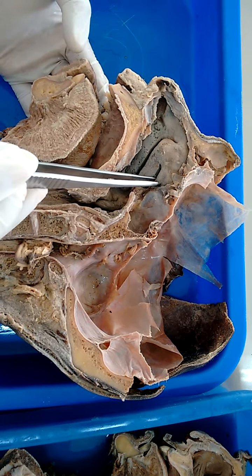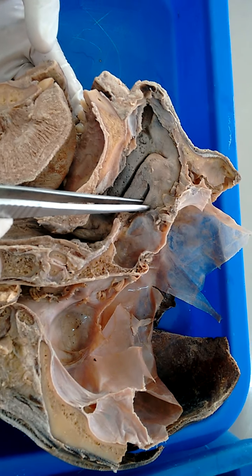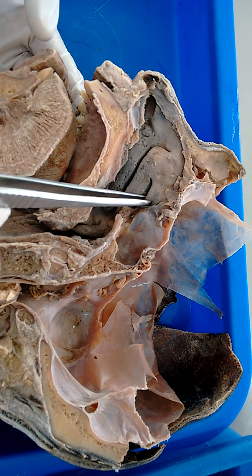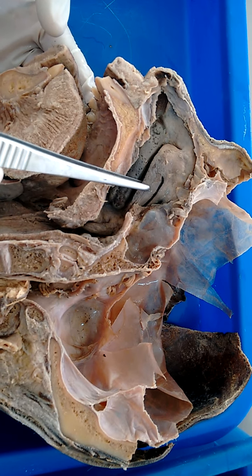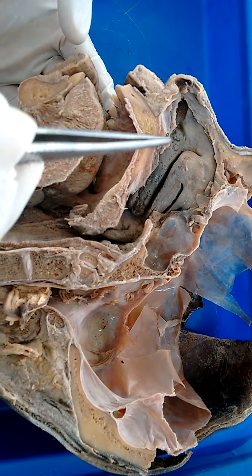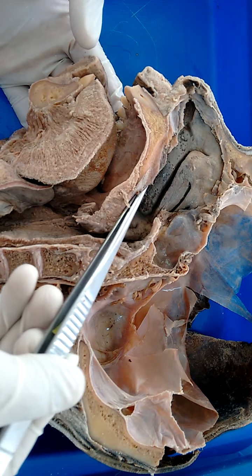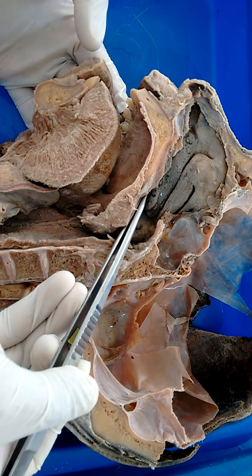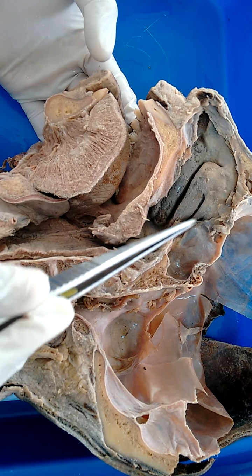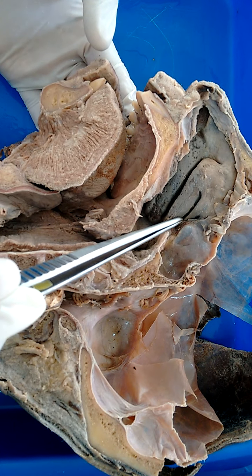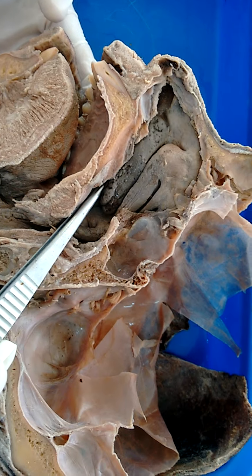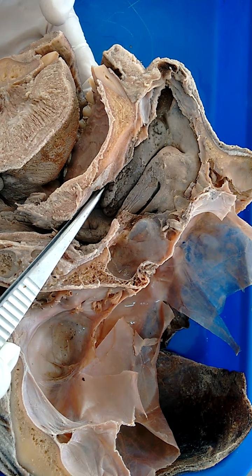You can see some projections here. This projection is called as the concha. So there is superior concha, there is a middle concha, and there is an inferior concha. Among all this, the inferior concha will be an independent bone. So this is the inferior concha, which will be an independent bone. The space between the concha is called as meatus. This is the superior meatus, this is the middle meatus. This part where I am crossing the probe is the inferior meatus.